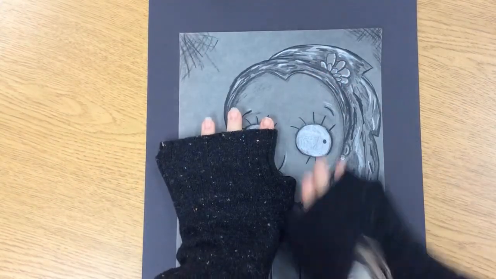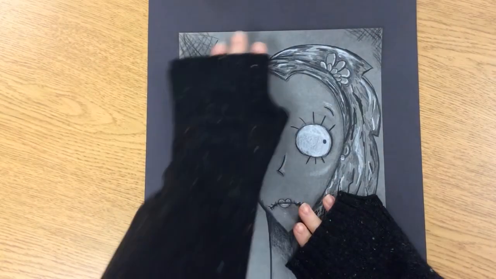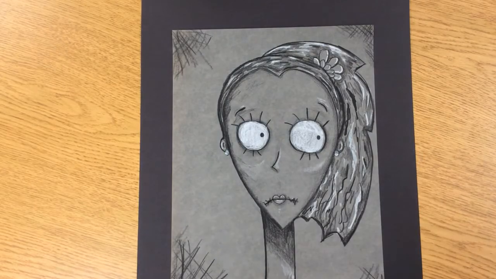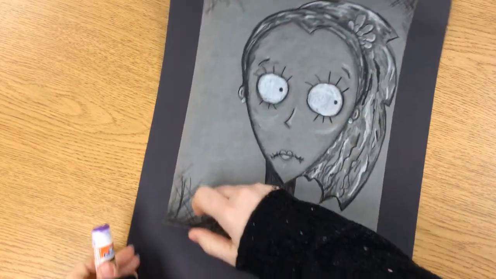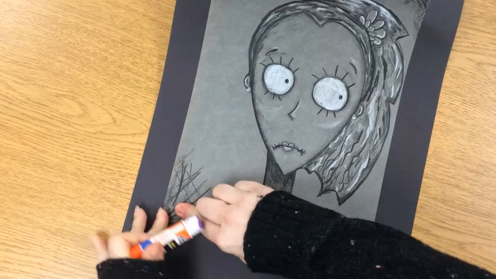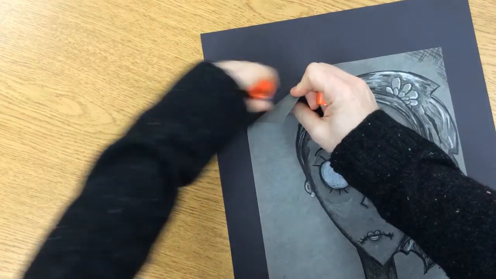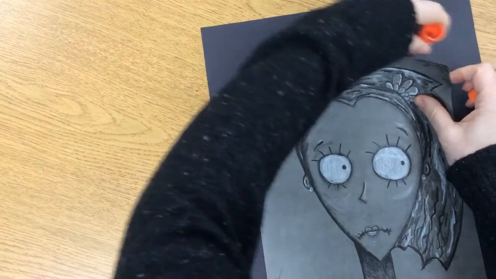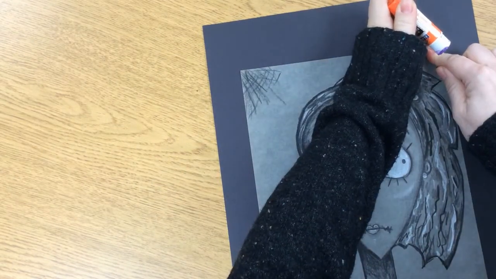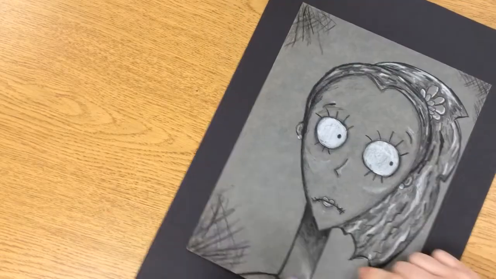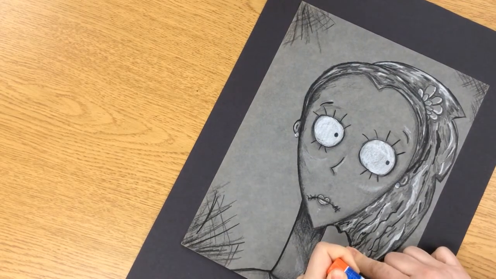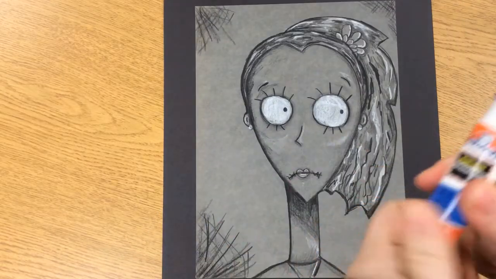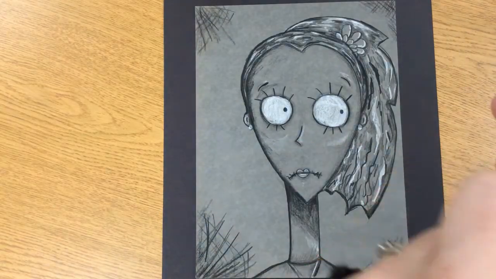Right now what I'm doing is squishing it on the black paper using my sleeves to help aid me in not smearing anything that I don't want to have smeared. What I also am doing is taking my glue stick and going back and just applying some glue to the corners. Hold it down for a good couple seconds, allowing it to adhere well. And then once you're done, you'll put the glue cap back on, and let's move on to the second part.